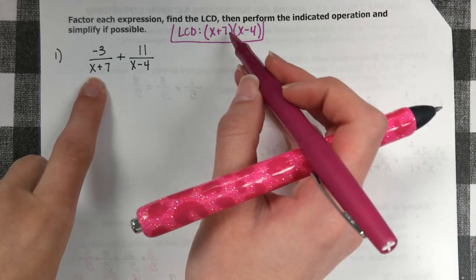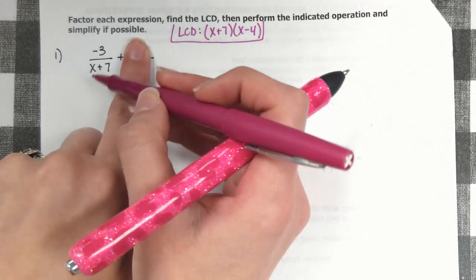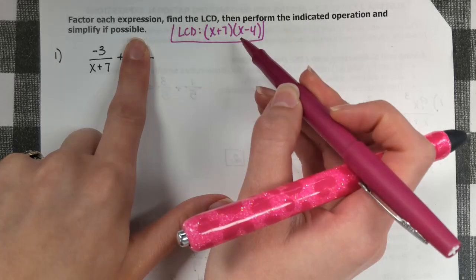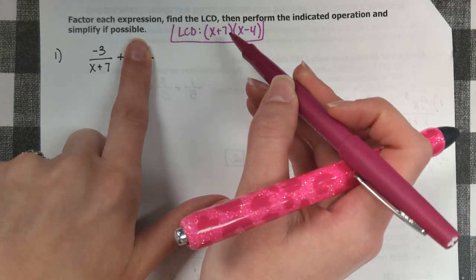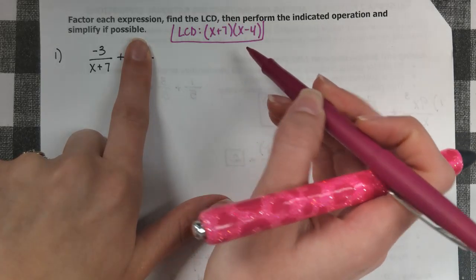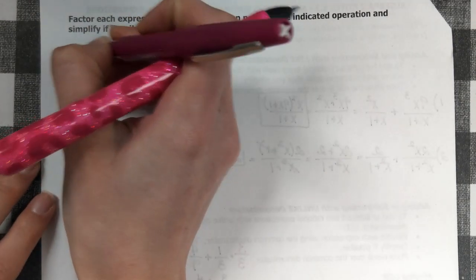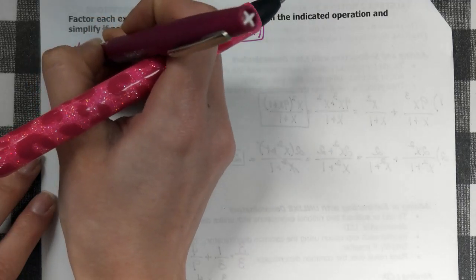Okay, so only look at your first fraction. I'm comparing what I have to what I want it to be, because your LCD is the common denominator that you want. So if I want it to be this, what am I missing? x minus 4. That's what you're going to multiply by. Remember, what you do to the numerator, you also do to your denominator.